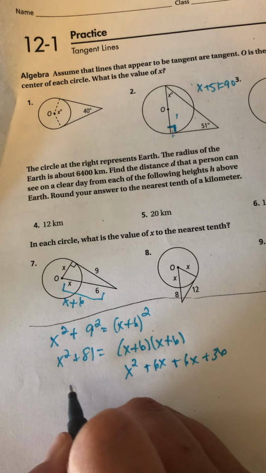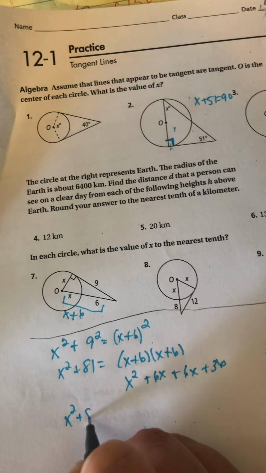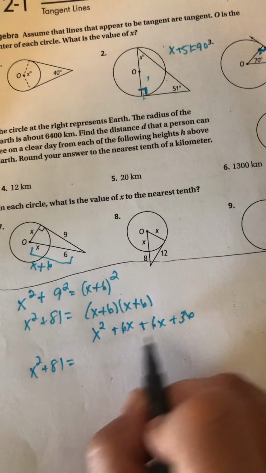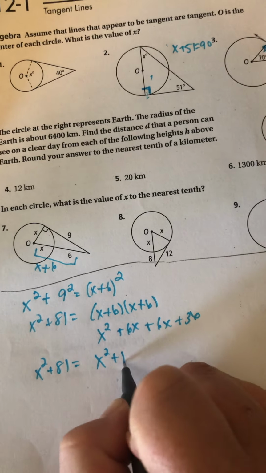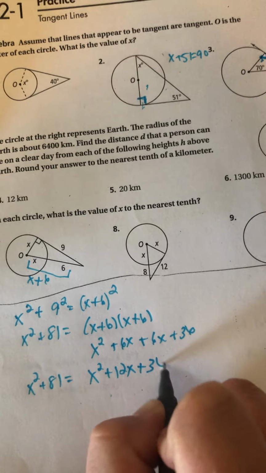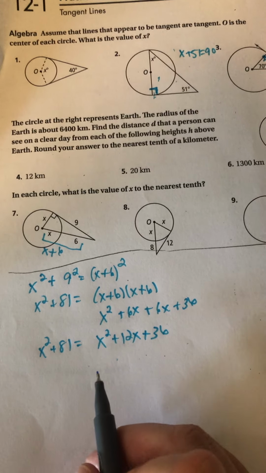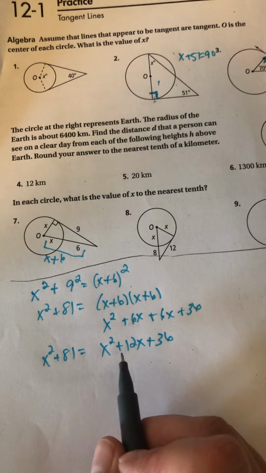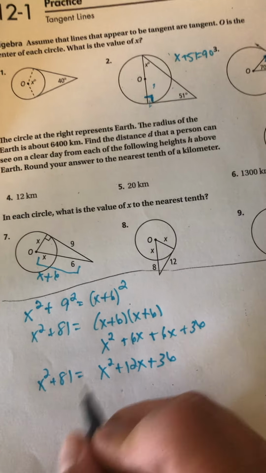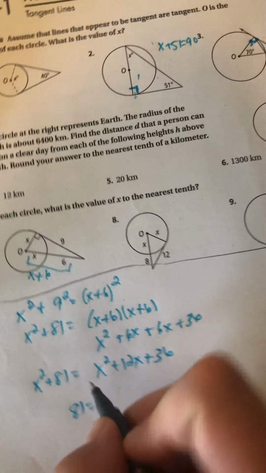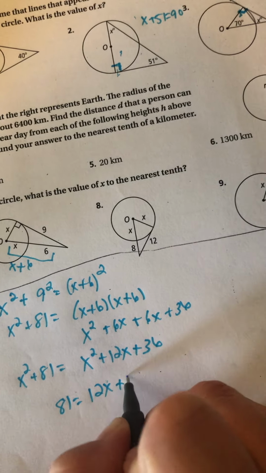So we have x squared plus 81, and then if we combine like terms here, we have x squared plus 12x plus 36. So really nicely this time, the x squareds, right, x squared minus x squared. So then we have 81 equals 12x plus 36.